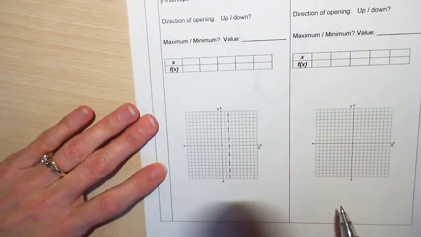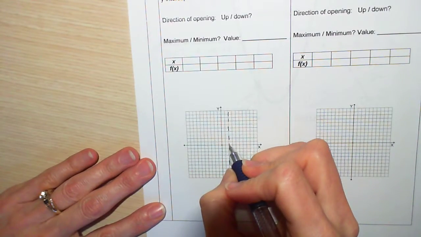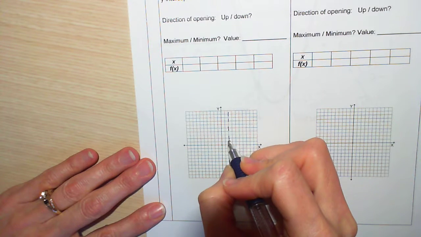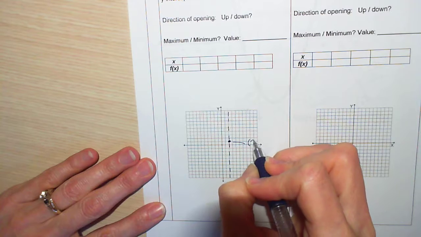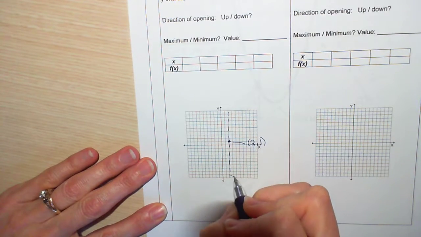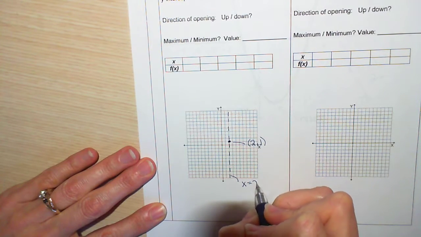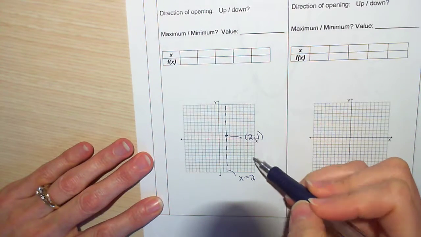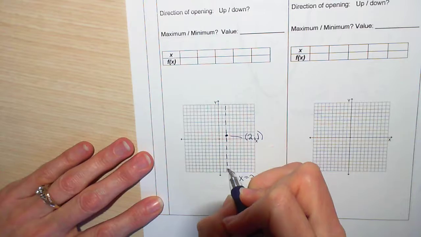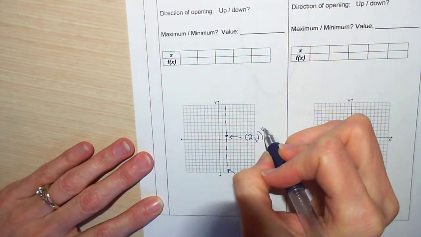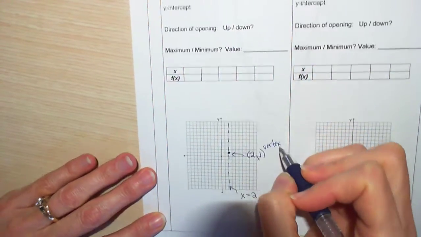I'm going to graph my vertex. So the vertex is 2, 1: over 2, up 1. So there's my vertex right there. Here's my axis of symmetry. You'll notice that the x in your vertex and your axis of symmetry are always the same. So I'll put vertex on here. Okay, let's keep going.